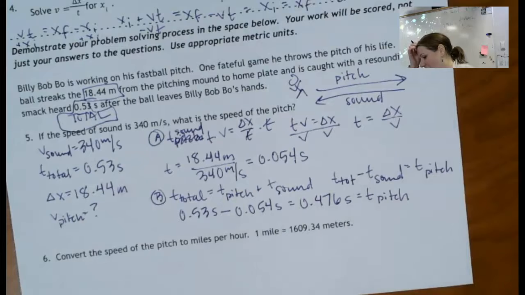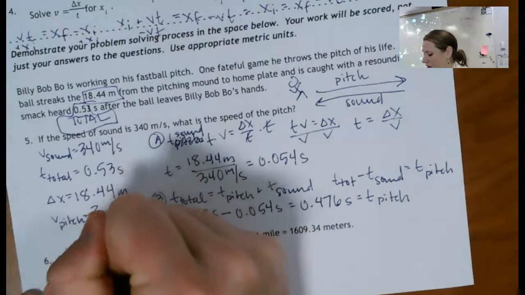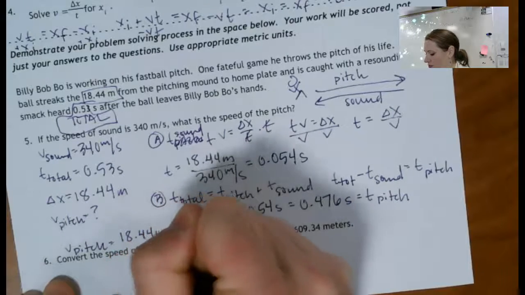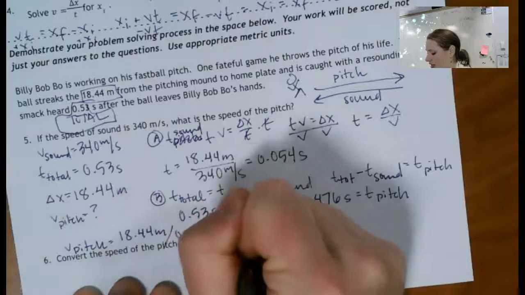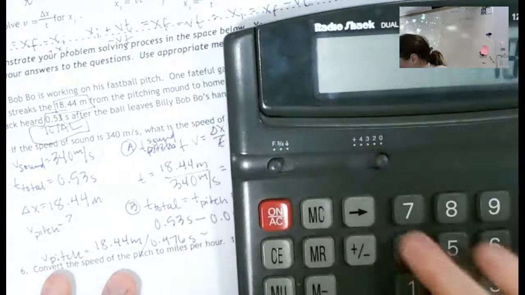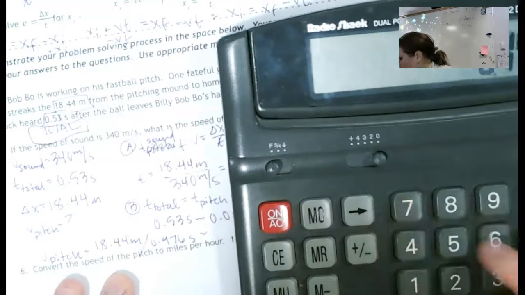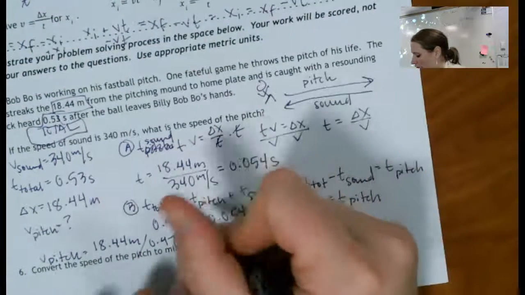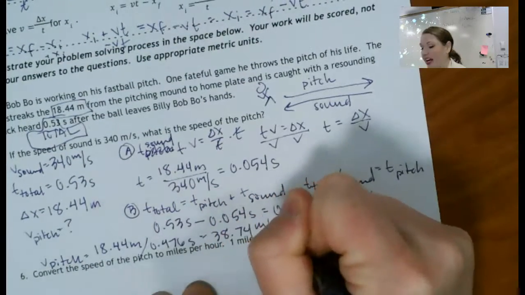And my last step now is to calculate the speed of the pitch. I know what my displacement is. It's 18.44 meters divided by 0.476 seconds. I use my calculator to do my math. 18.44 divided by 0.476 is 38.74 meters per second.